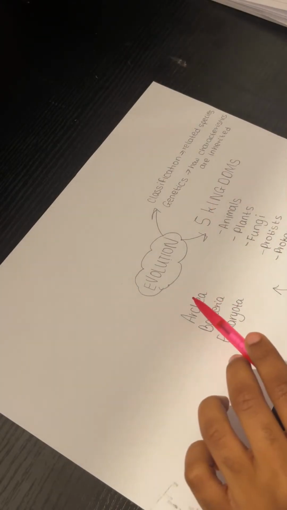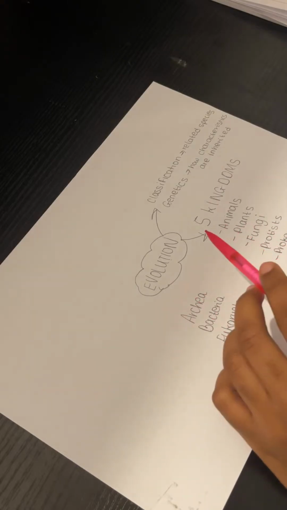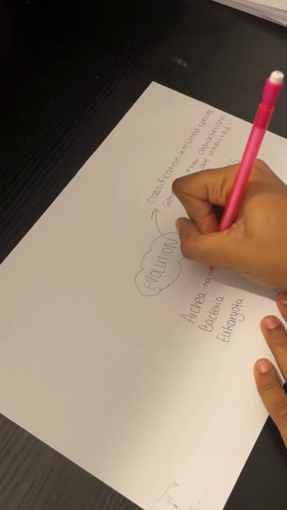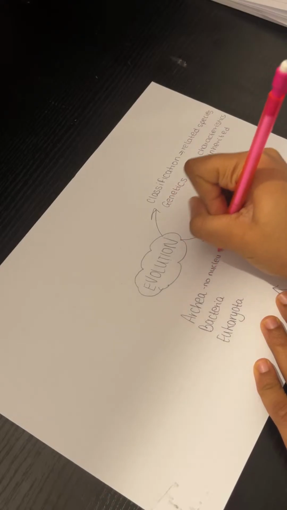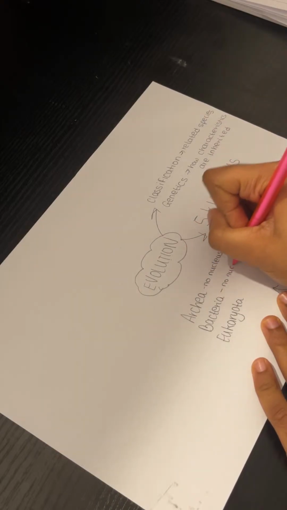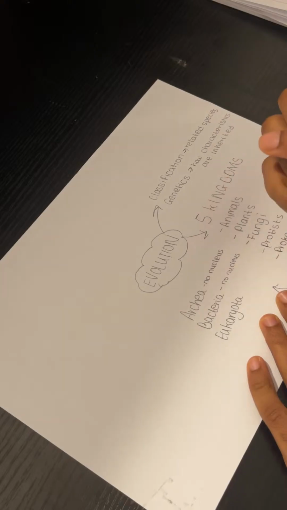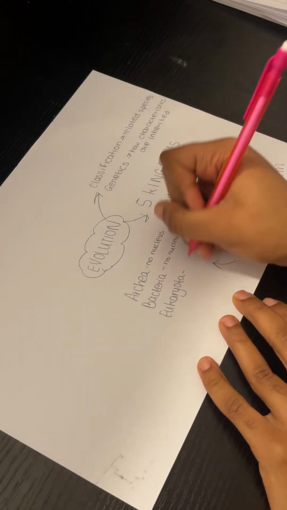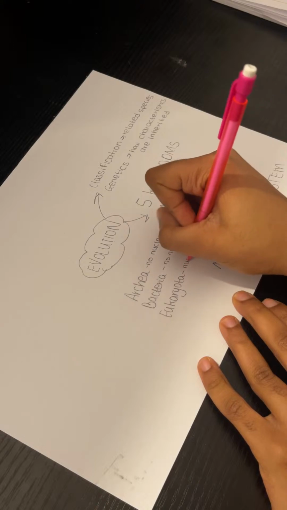So we remember that the archaea are the ones that live in extreme environments and they have no nucleus. The bacteria also have no nucleus. And the eukaryota have a nucleus. So we'll just put nucleus.